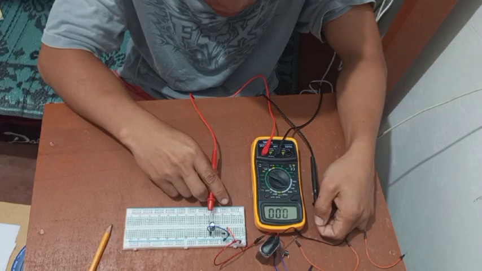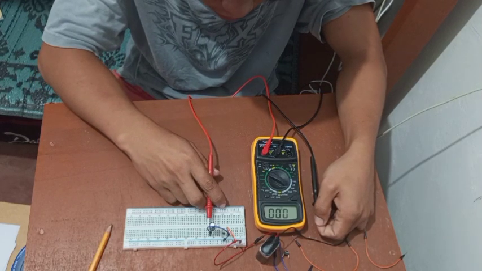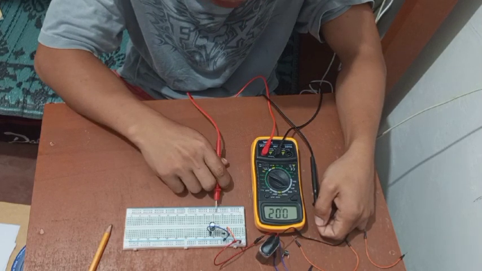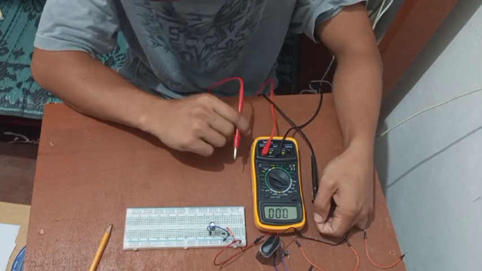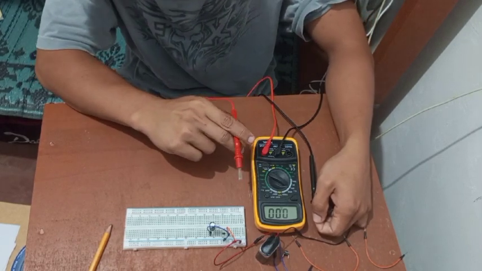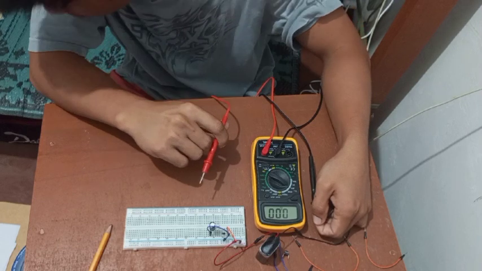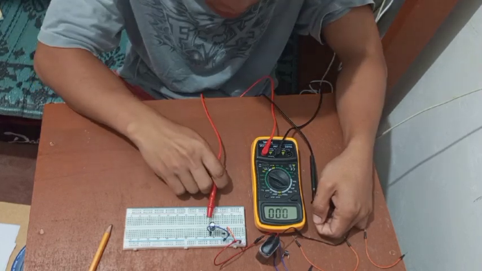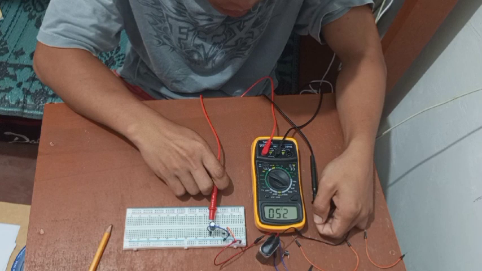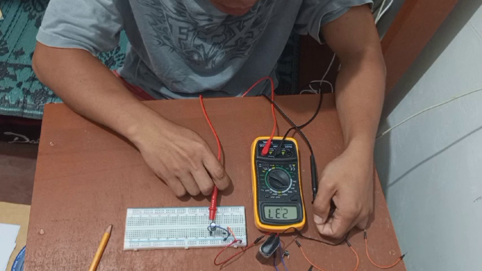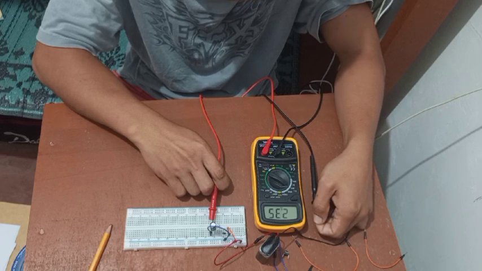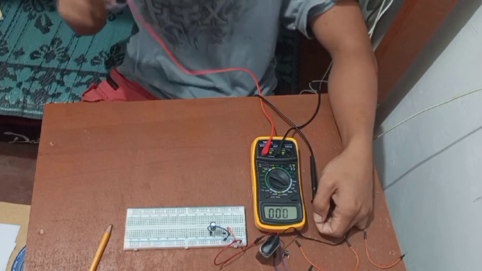For capacitor, in 0 seconds, we have 0.1. After 15 seconds, we have 2.36 volts.